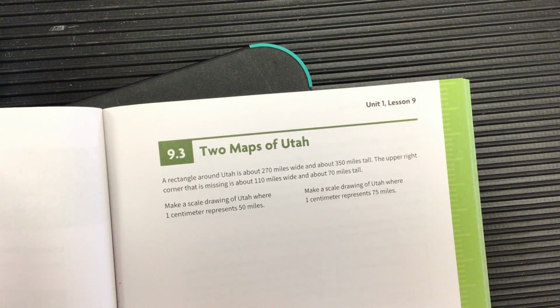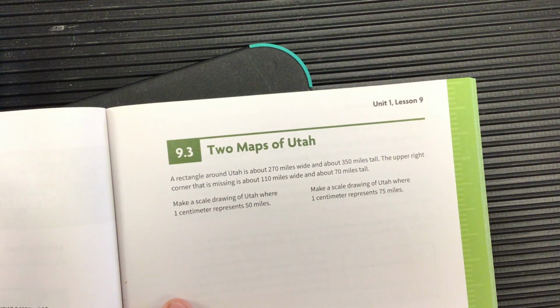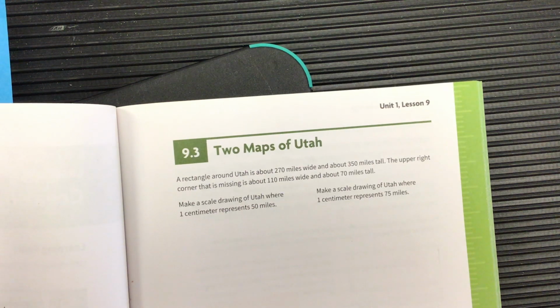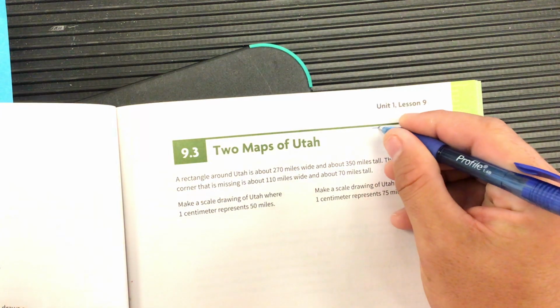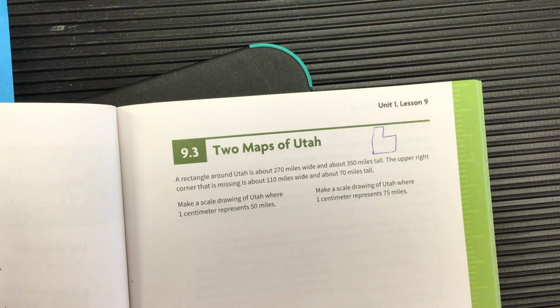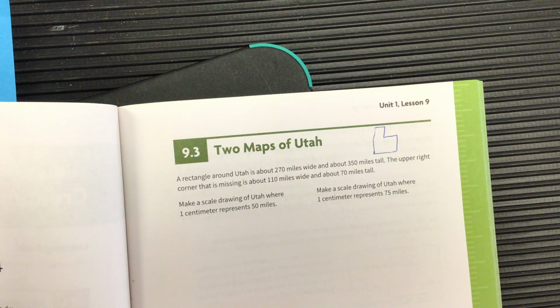Directions say a rectangle around Utah is about 270 miles wide, 350 miles tall. The upper right corner that is missing is about 110 miles wide and 70 miles tall. Does everybody know what Utah looks like? Yes. Which corner is missing on Utah? The northeast corner. Okay, so it's kind of like a rectangle. Like that? Is that the one that's missing? It does say the upper right-hand corner, so that would be the upper right-hand corner, right?